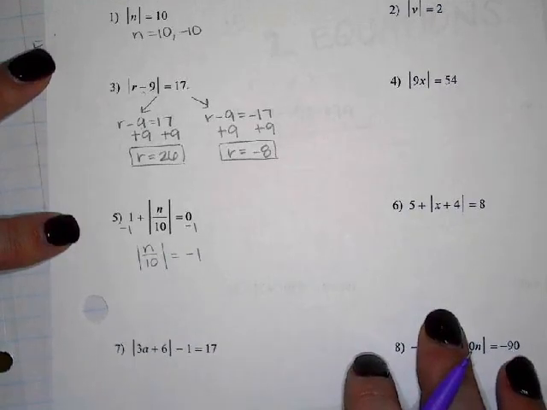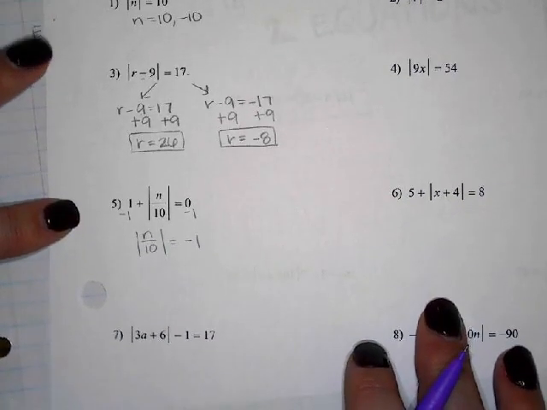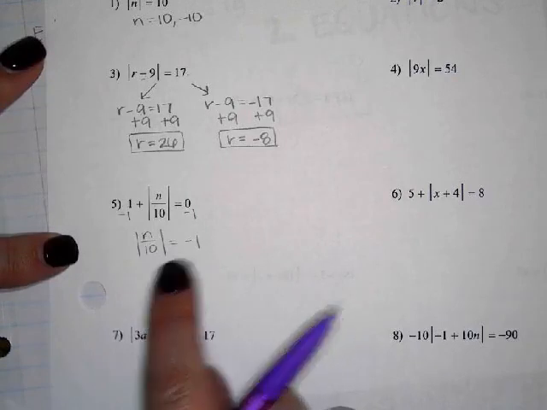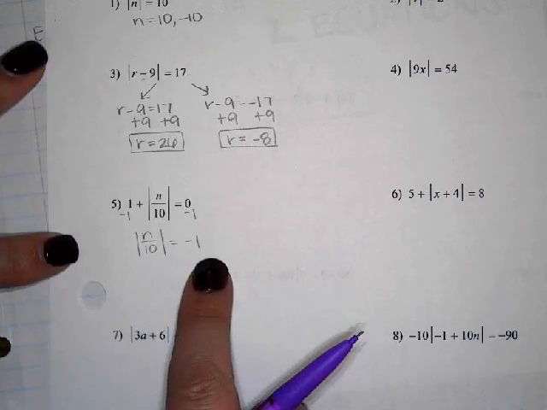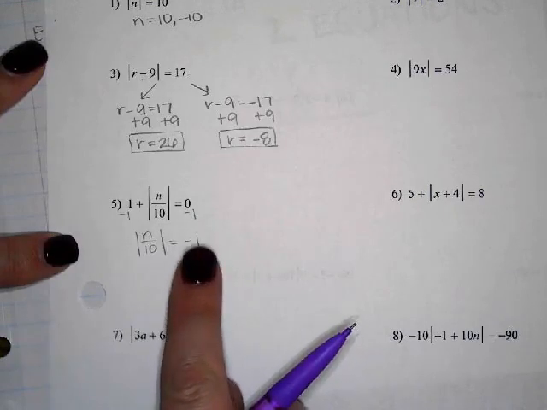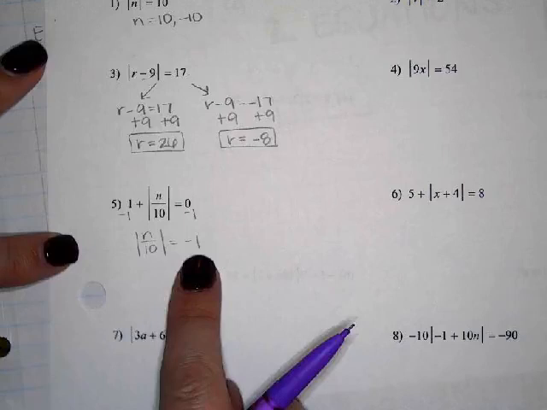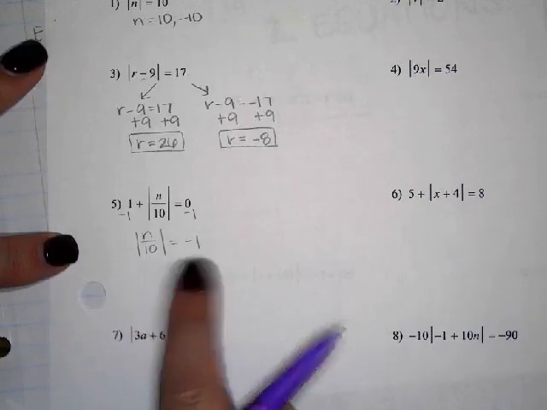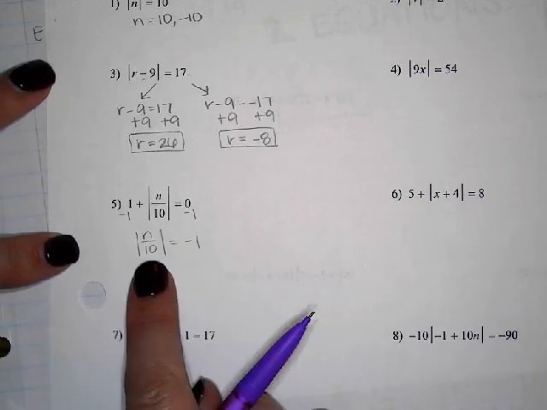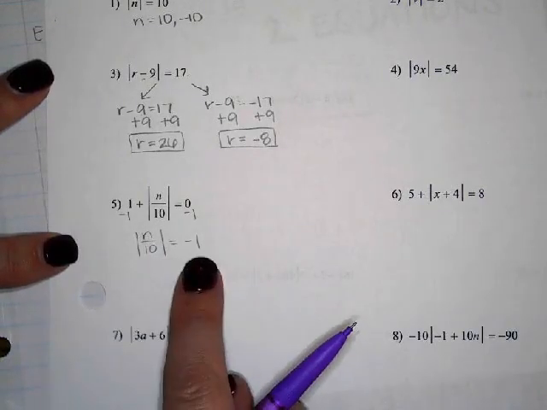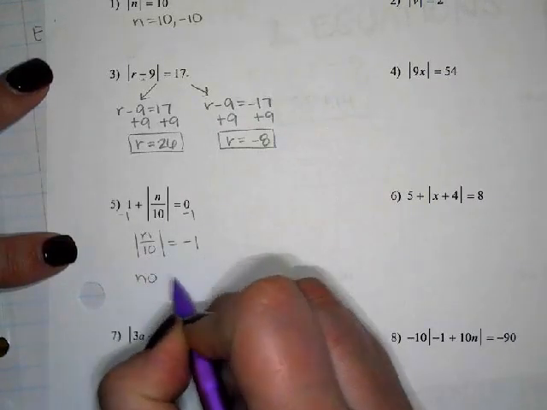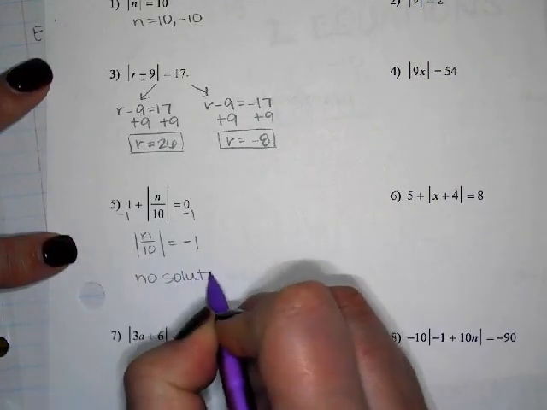Anybody notice anything about this one? Do you notice it? No solution, because why? It equals a negative. Where do we see that? So this one is trying to say there's a number that when you divide it by 10 has a distance of negative 1 from 0. Can you have a distance of negative 1 from 0? Nope. No solution. Okay, I want you guys to try number 2 and number 4.